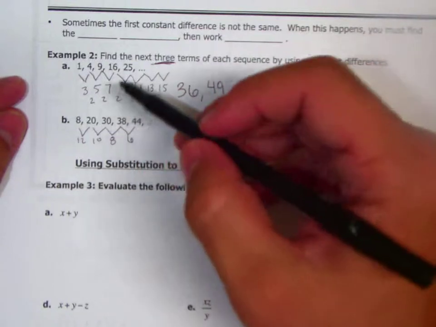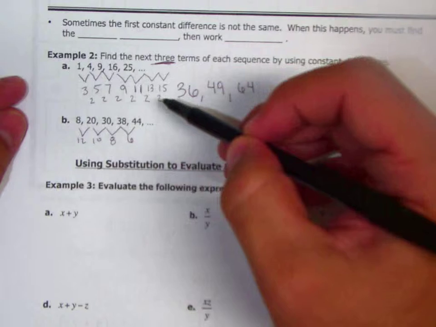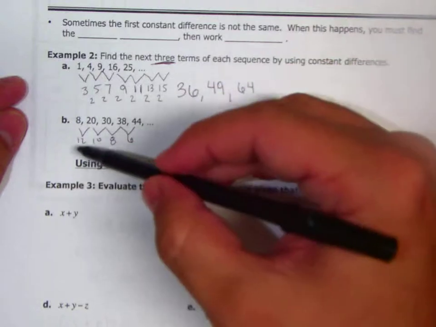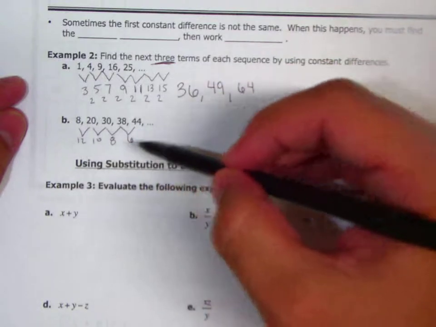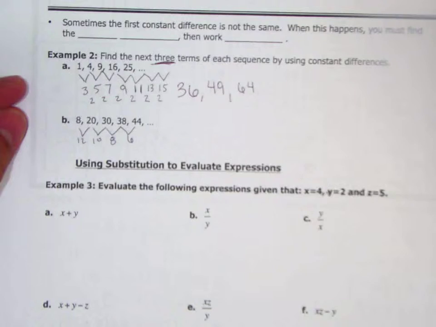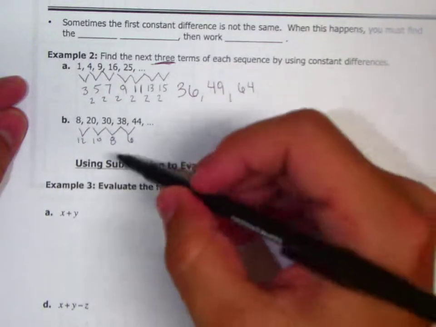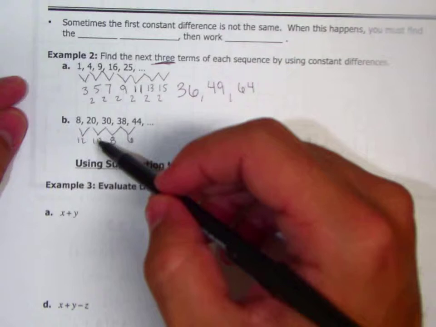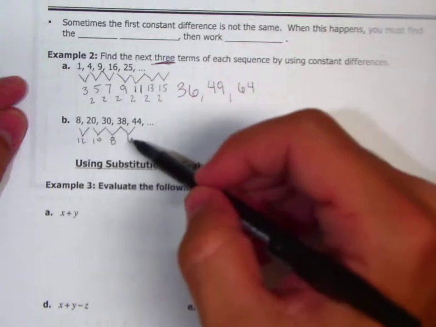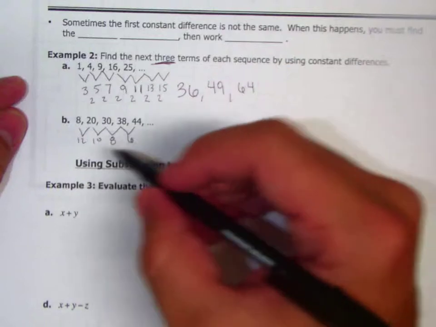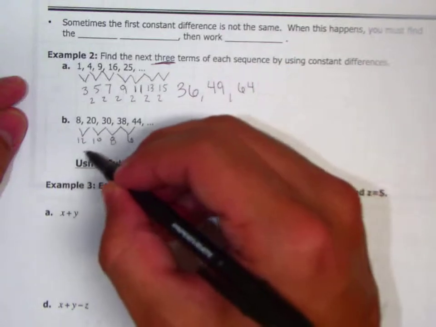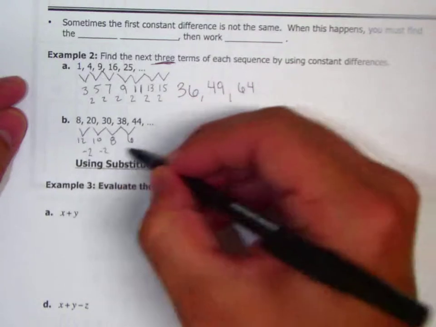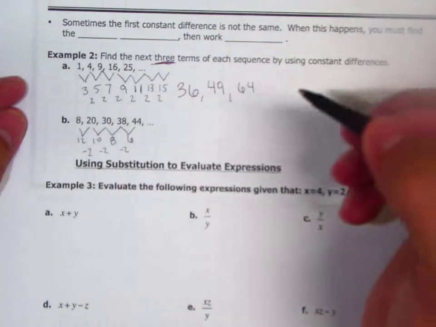And from 38 to 44, that difference is 6. So notice here, instead of the differences going up, you'll see that they are actually decreasing, which means they're going down. But what are they going down by? If you go 12 to 10, 10 to 8, and 8 to 6, what are they going down by? Well, it looks like they're going down by 2, so we write that as negative 2. Down by 2, and down by 2.